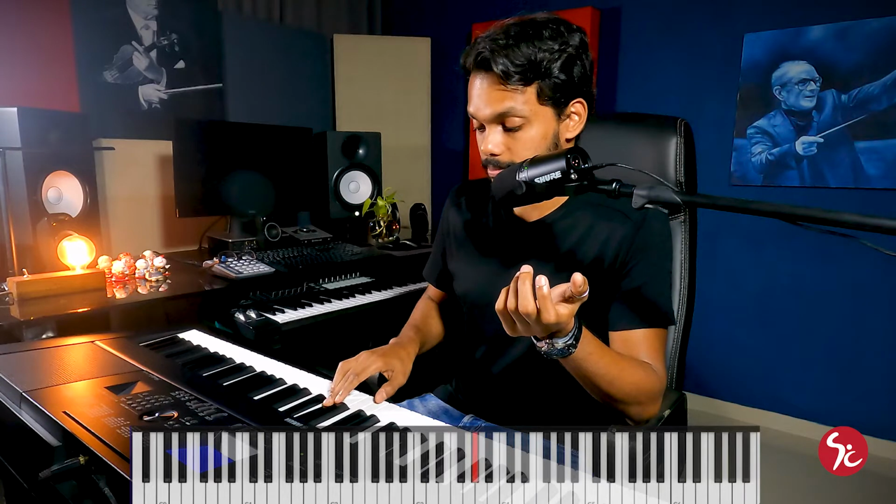So from C, if you take the C as tonic, you get this major third as E, and one more major third you add over the E, you get this G sharp. So this is the augmented triad. If you play the root, the major third, and the augmented fifth or a sharp fifth, you get this augmented triad.